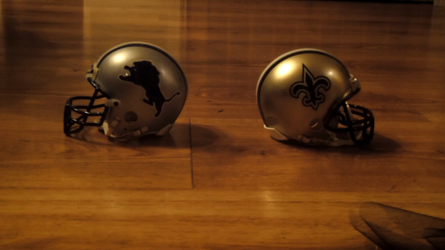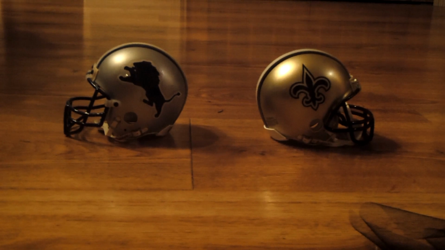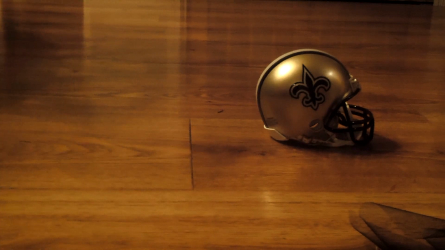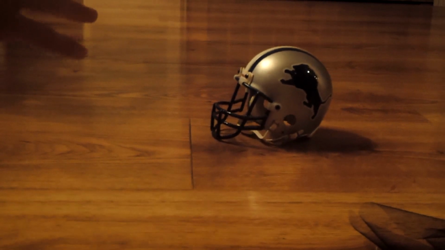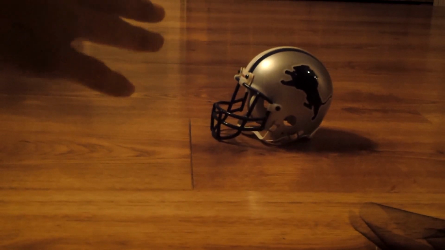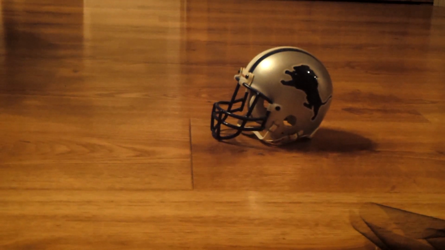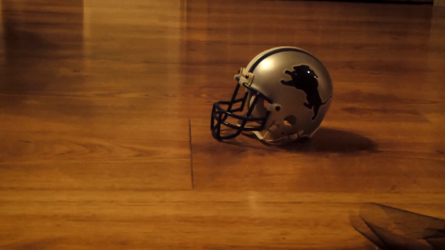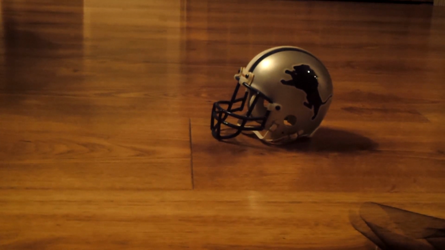So we'll see an example right now using these two helmets. I'm going to apply a force to the lion's helmet. We're going to see an equal and opposite reaction. We're also going to see a transfer of momentum, as I apply the force, the lion's helmet had momentum. It stayed in our screen. Hit the saint's helmet about 5 feet to the right, transferring its momentum to it. So in that example, we saw both the law of conservation of momentum and also Newton's third law, where there's an action and a reaction force.